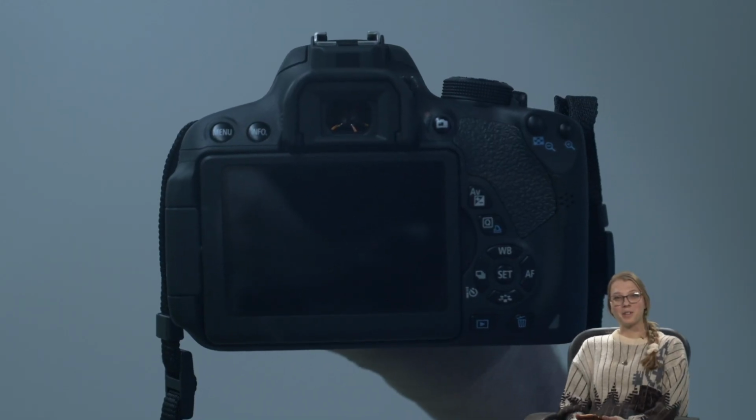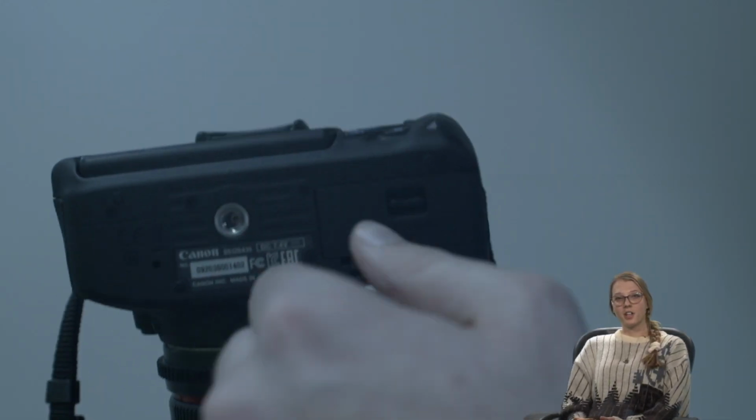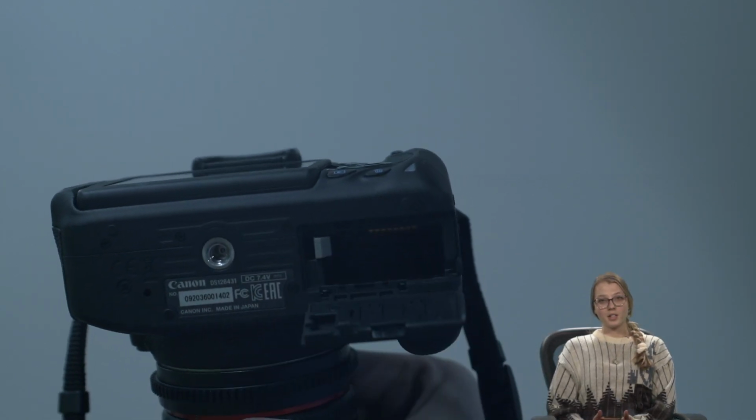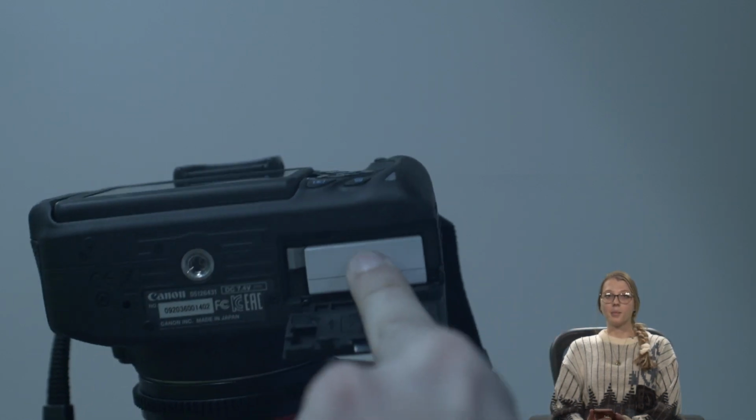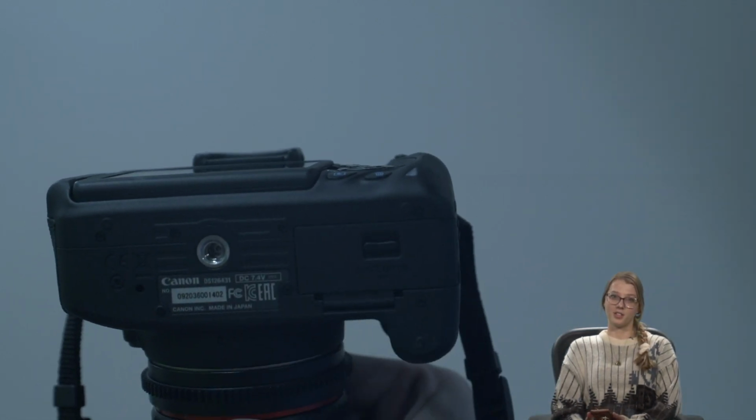Next we'll be talking about putting the battery in. To do so, turn your camera upside down and on the bottom you'll see a switch. Open up that latch and you should find a place to insert your battery. Make sure you do it correctly and align all of the edges together.